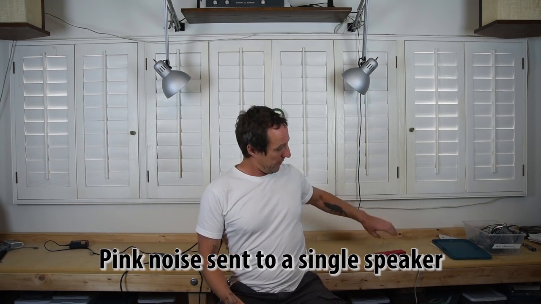I'm also going to do polarity reverse. Pink noise polarity reversed into one speaker and not into the other. We should be able to demonstrate cancellation. And then I'm going to do something that's really interesting. So let's start with pink noise.